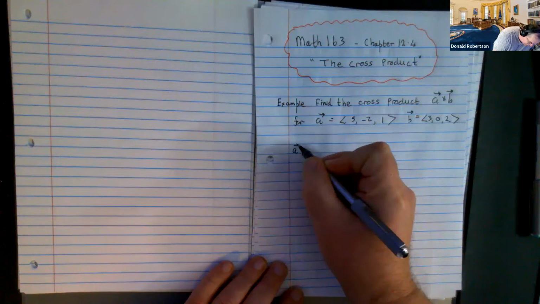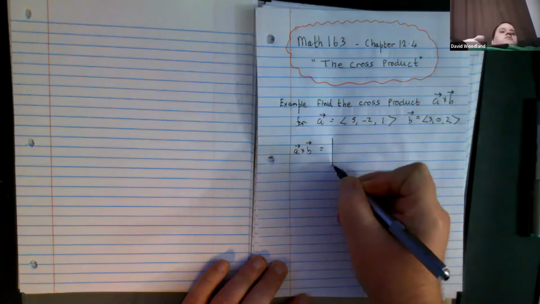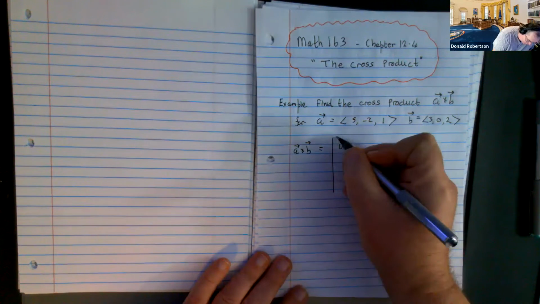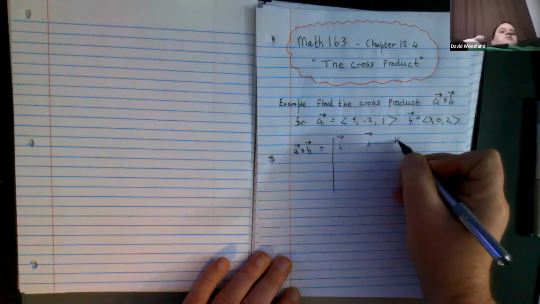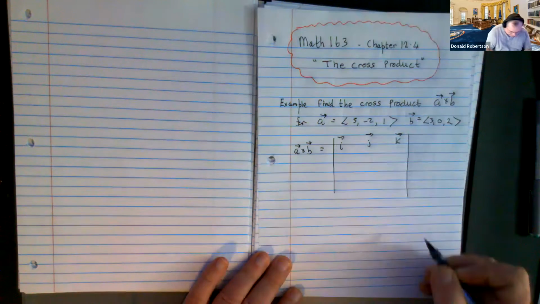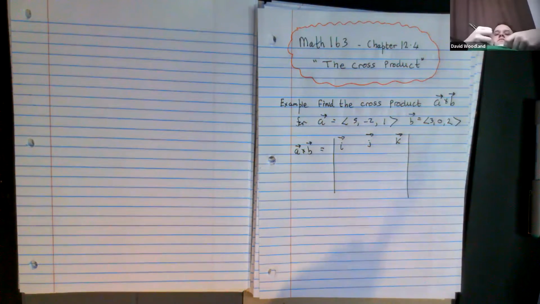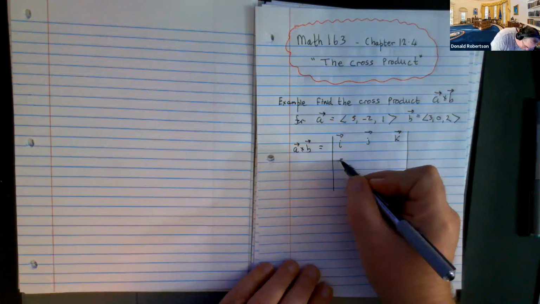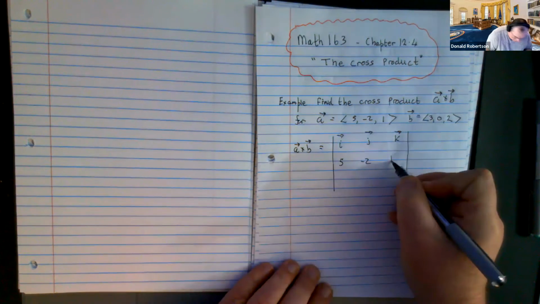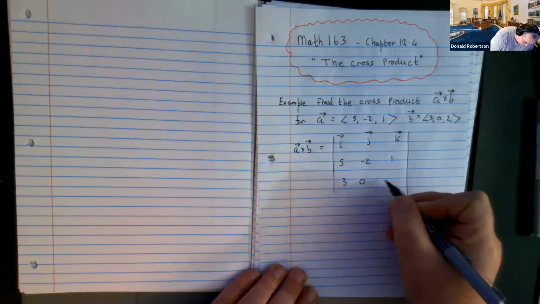Essentially, the best way to do it is like this. It's a process, right? It's a thing that you do rather than a formula that you use. So you set up a 3x3 matrix, and the first row is always going to be i, j, and k. The second row is your first vector, and you write down 5, -2, and 1. The other one you write down is 3, 0, and 2.